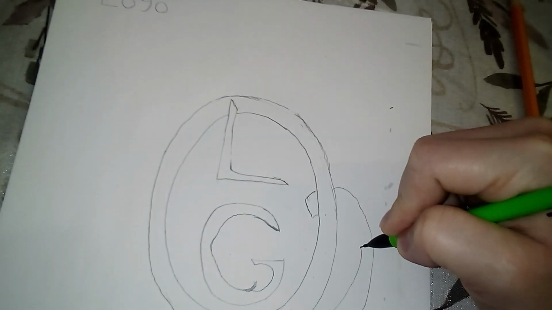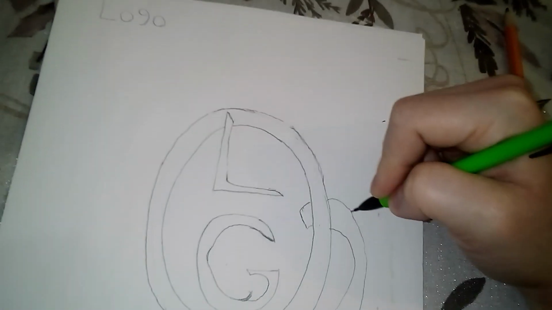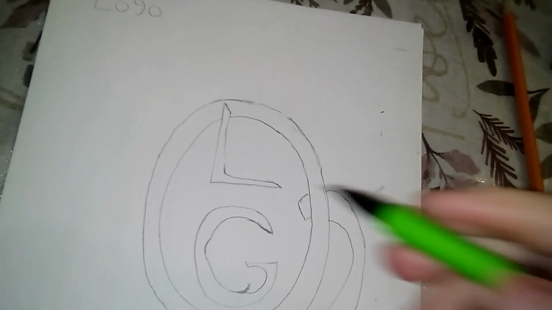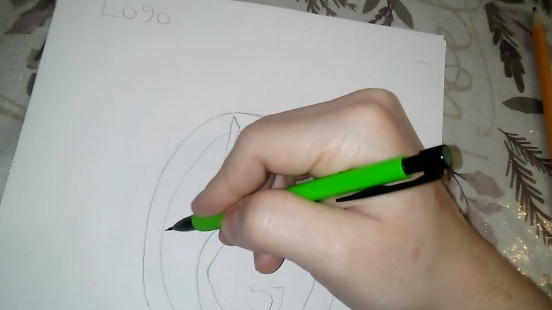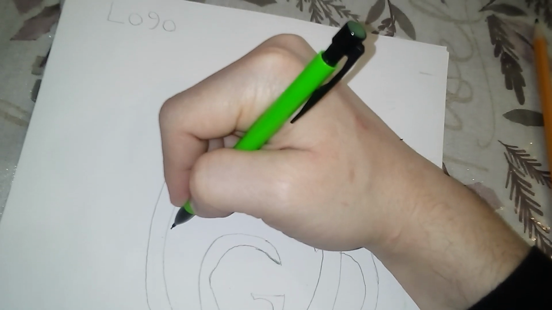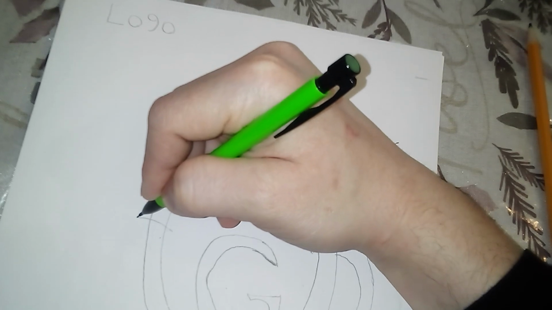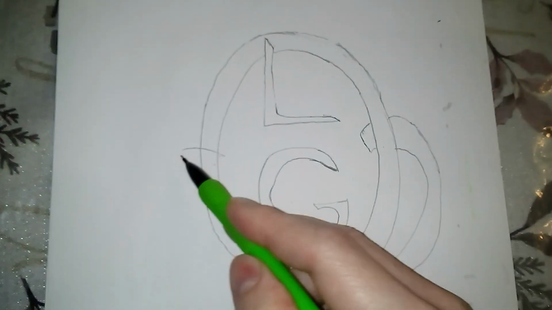So if you see a letter O, it's going to turn around, but you half the letter O. So we're going to do that. And instead of going behind on this one, we're going to go up front with this one.